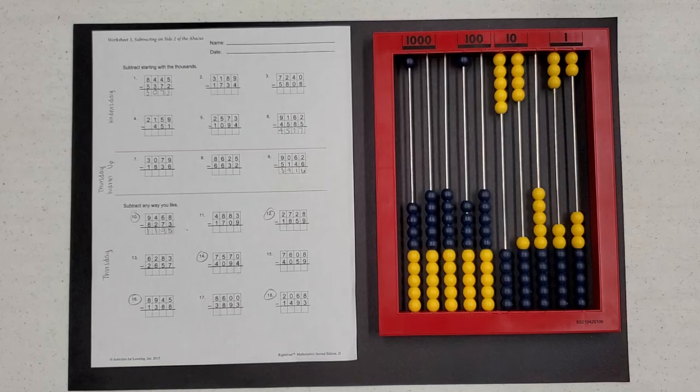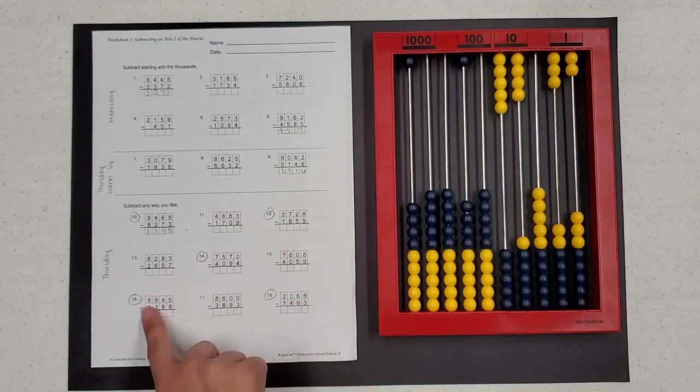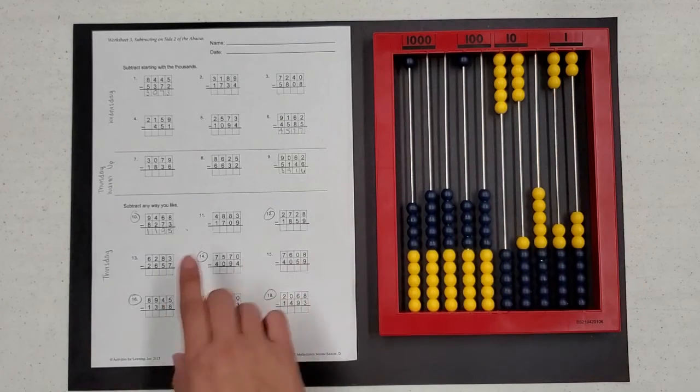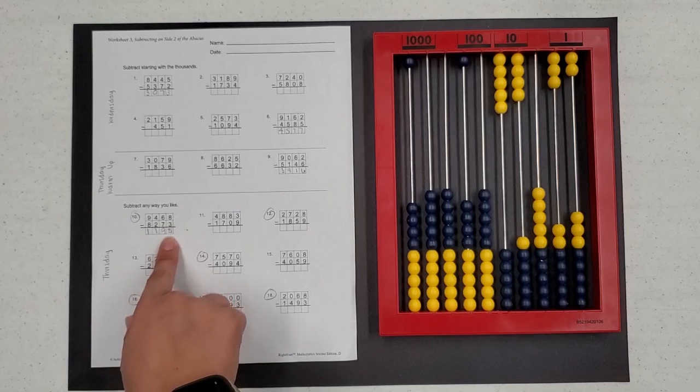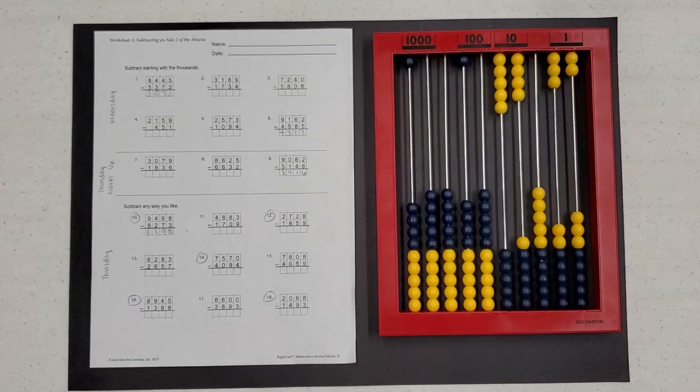Go ahead and pause this video to finish the other even numbered problems with your abacus. Remember, you can subtract from the ones or the thousands, whichever way. Once you finish those problems, you can come back and resume the video.